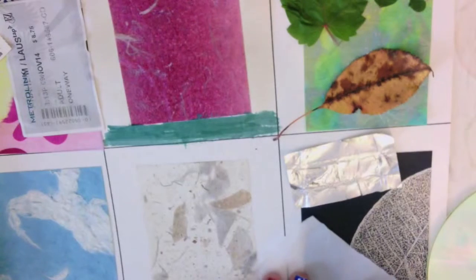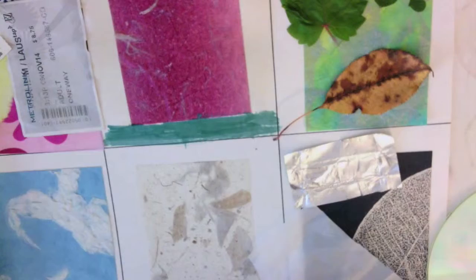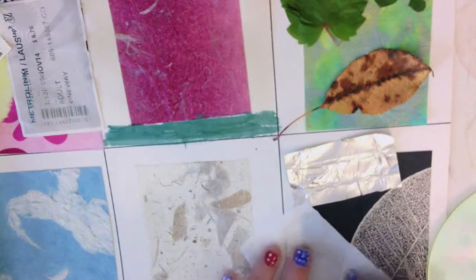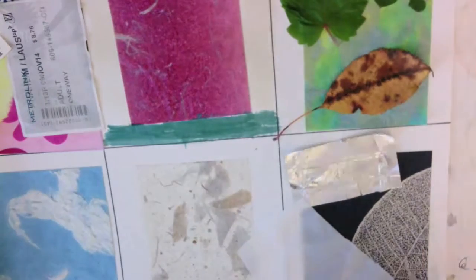This is just a plastic bag. I cut a little piece off the plastic bag from the grocery store. So that could be interesting, especially because it's a little bit transparent on the background here. You can see through it.